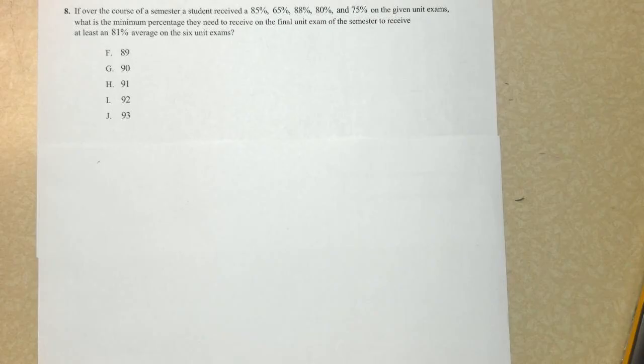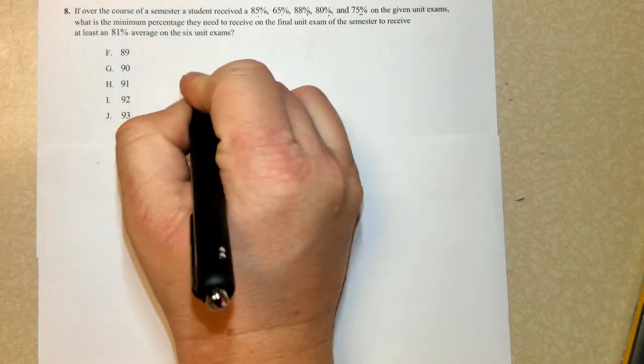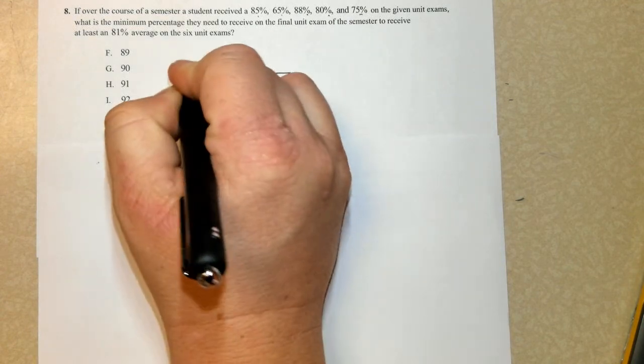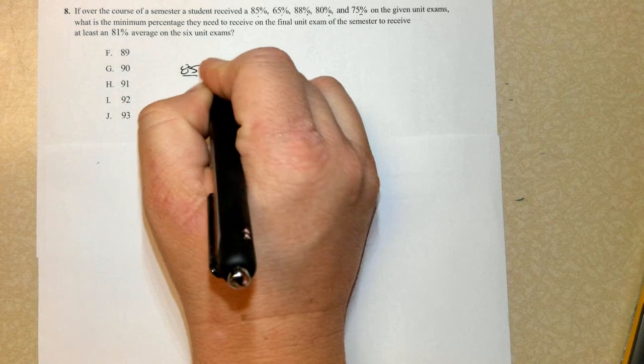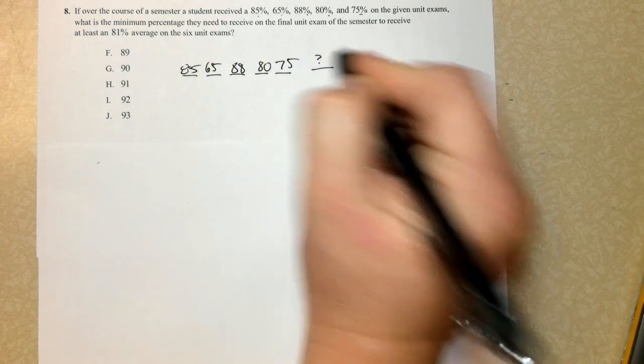If over the course of a semester a student has the following scores on given units, what is the minimum, the lowest percentage they need to receive on the final exam in order to receive at least an 81% average? So please make, in this case, 1, 2, 3, 4, 5, make 5 spaces for the 5 that we know. We're going to put those into each one here, and 1 for the missing piece.